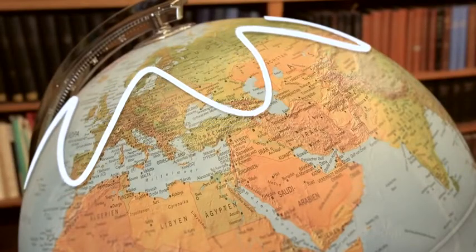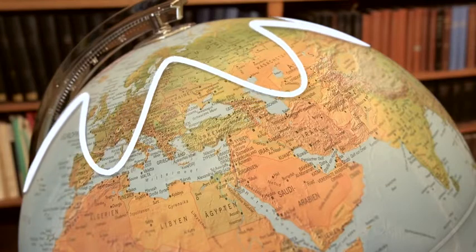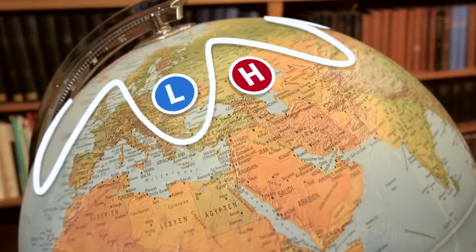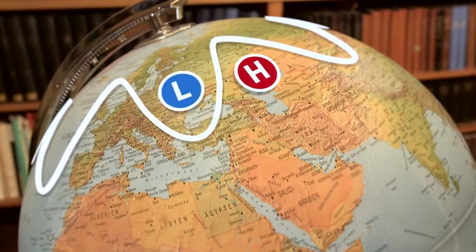Normally, these waves move eastward, which means that weather systems move too. Sometimes, however, that eastward movement slows down or even freezes. In this case, high and low pressure areas persist over specific regions for longer than normal. That leads to extreme weather events.